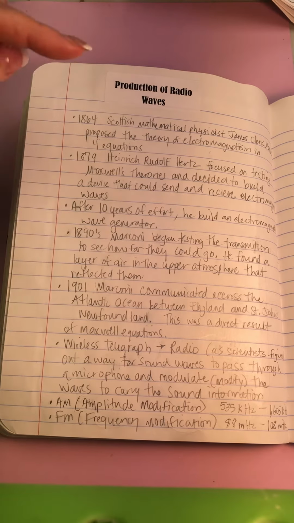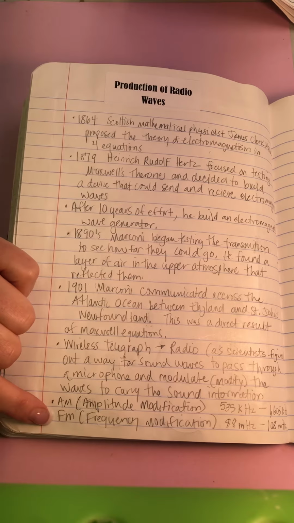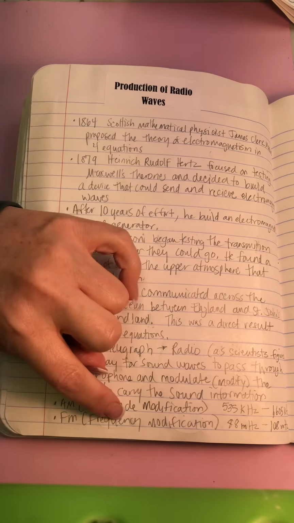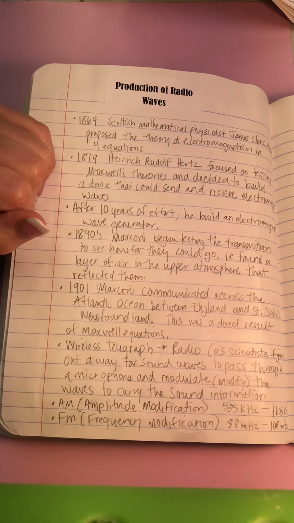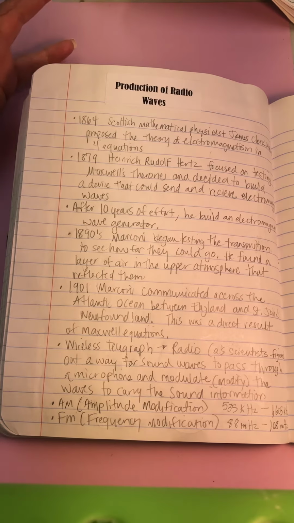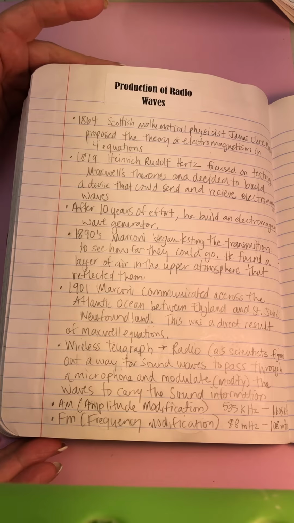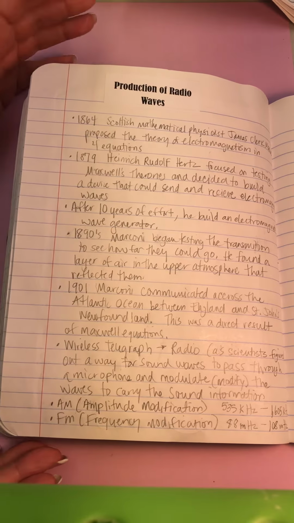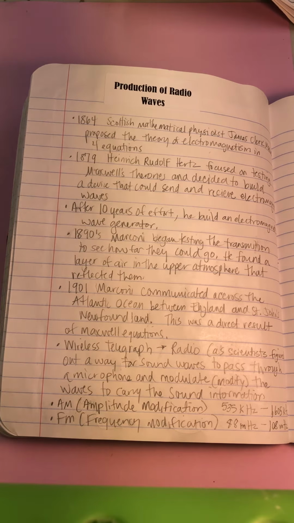So how high it's going up. And then the FM would be the frequency modulation. And that's when we would modify the frequency to send the signal. And there are two different ways, and I think I'm going to try to attach a video for each one of those modifications so that you can get a little more in-depth.